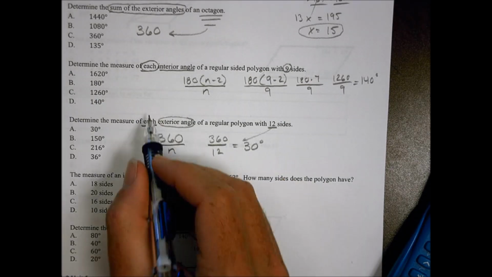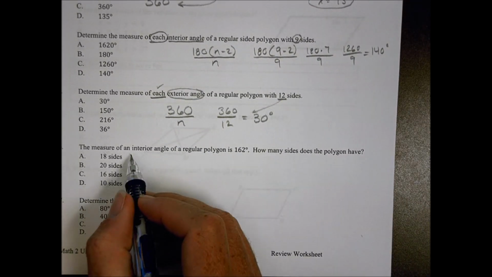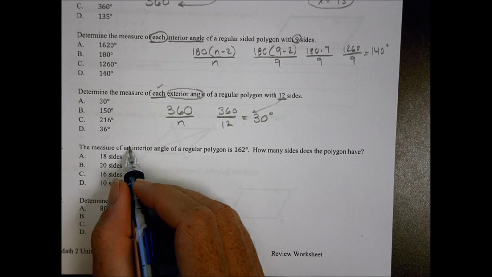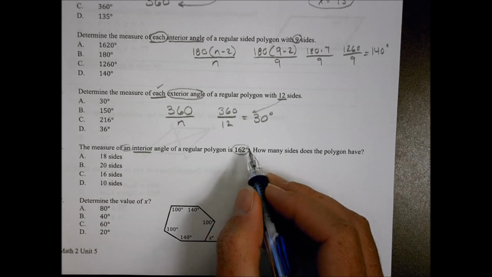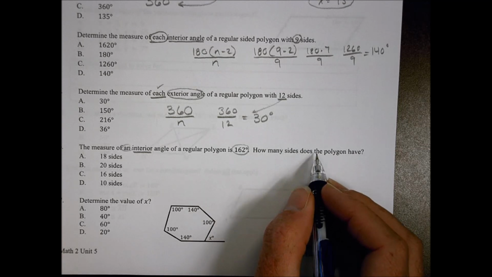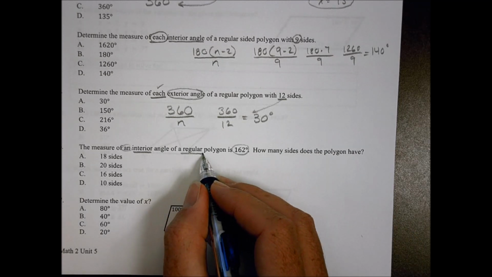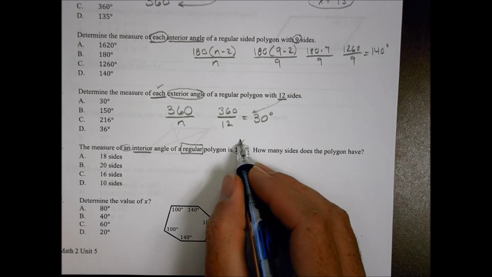And so each angle would be 30 degrees. Number 6. The measure of an interior angle of a regular polygon is 162 degrees. How many sides does the polygon have? Notice it's regular, so that means they're all going to be the same measurement on the inside here.